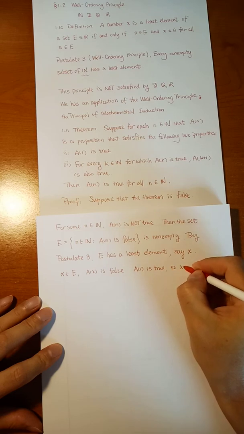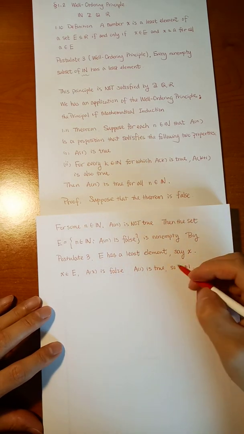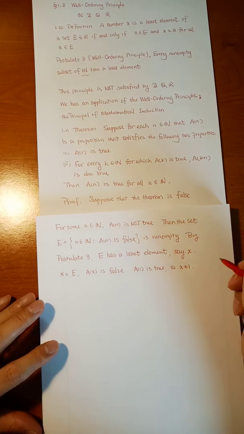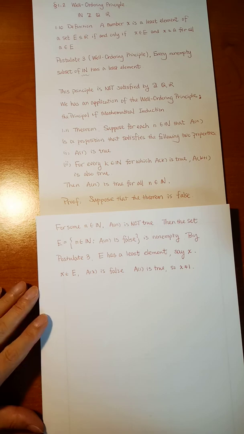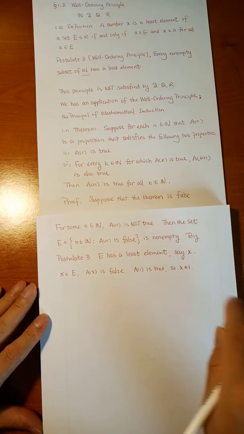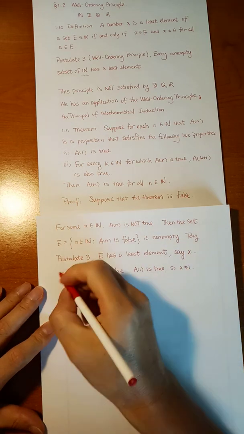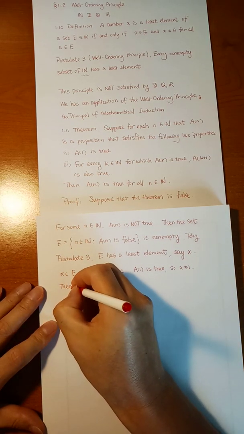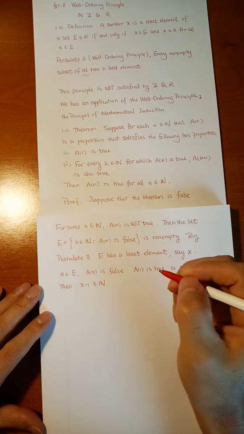So X cannot be 1. Here you assume A of X is false, but we know A of 1 is true, so X cannot be 1. X is not a 1. Remember that we know for the natural numbers, if it's not a 1, then X minus 1 belongs to the natural numbers.